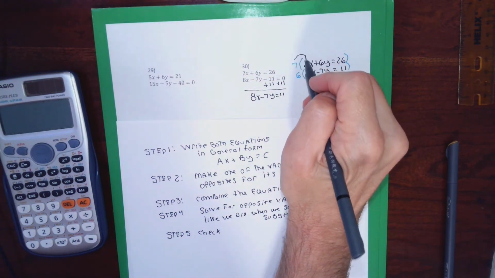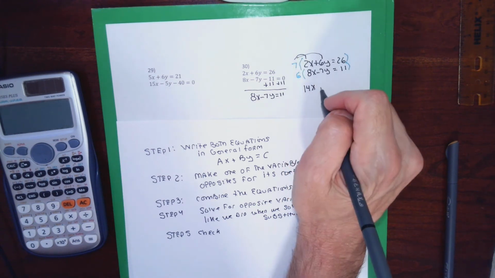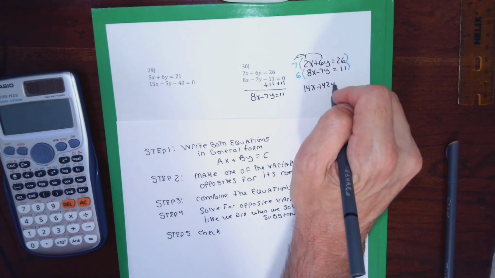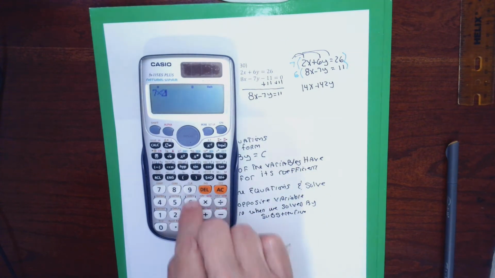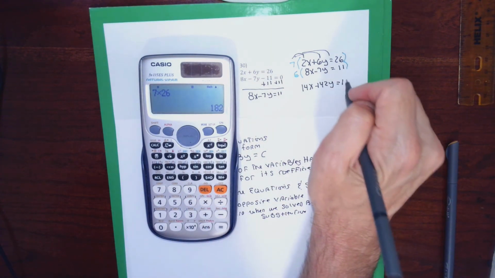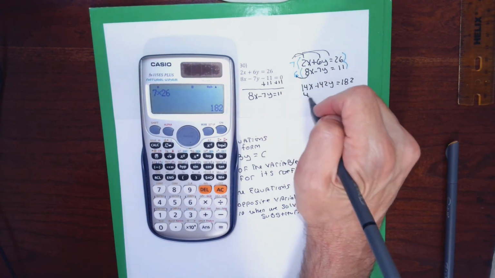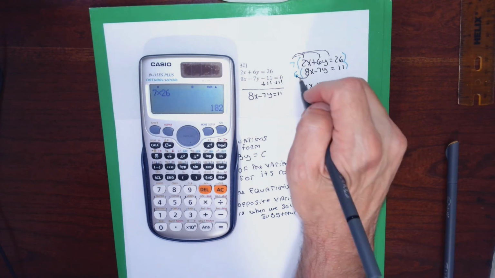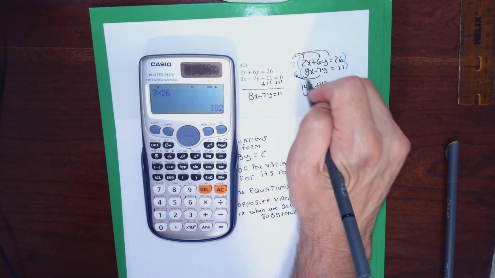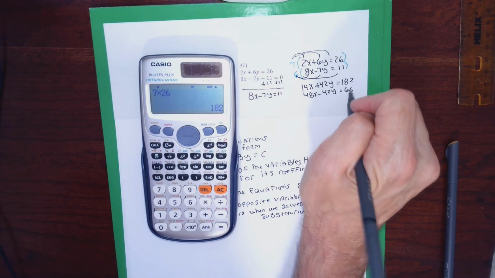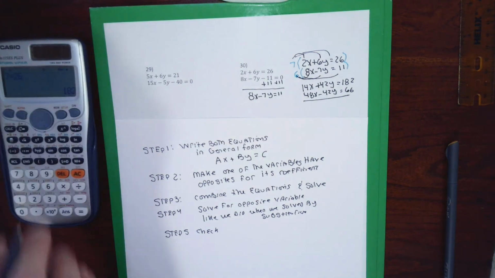I'm going to go 7 times 2x is 14x. 7 times 6y is plus 42y. 7 times 26 is 182. With a calculator, I don't mind the big numbers. Bottom equation, 6 times 8x is 48x. 6 times minus 7y is minus 42y. 6 times 11 is 66. I've created the opposites. That's not the only way to create opposites, but that's a mindless way to create opposites.